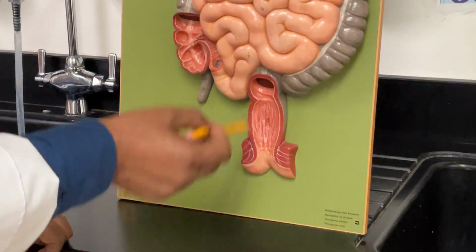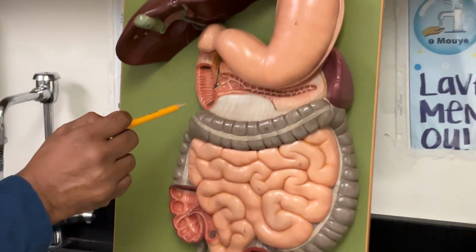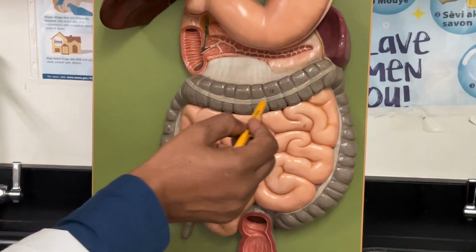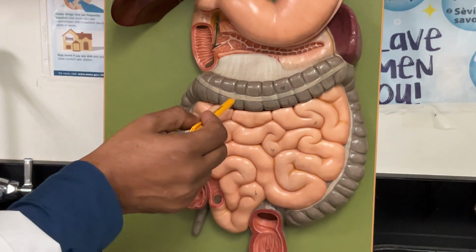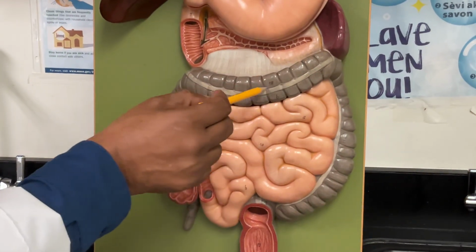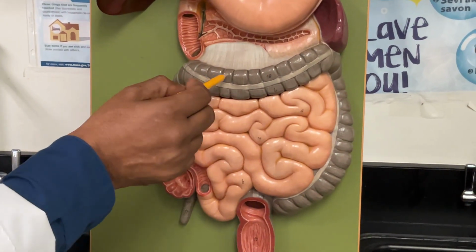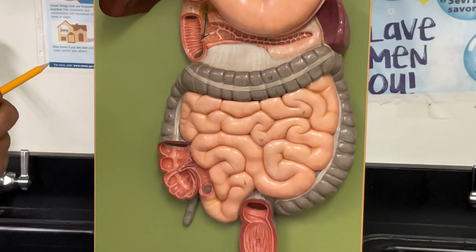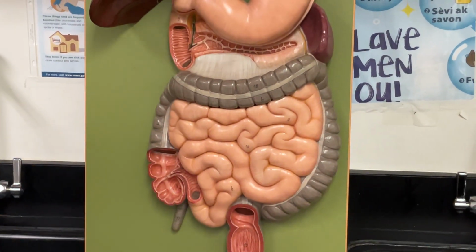That's the anal opening. Over here in the large intestine, you can see a little band of muscle. This is called the taenia coli, and this will actually cause folding of the large intestine, and these foldings are called haustra.